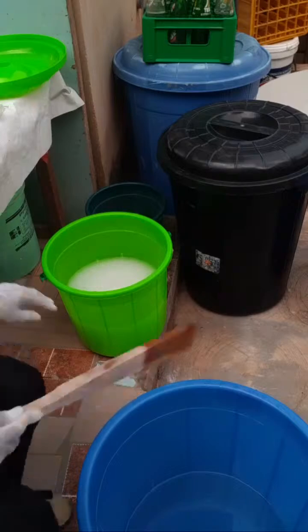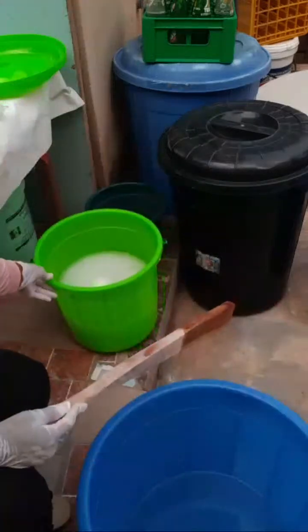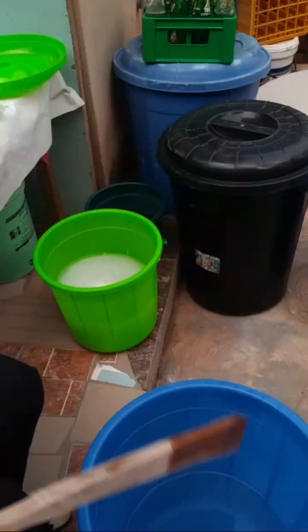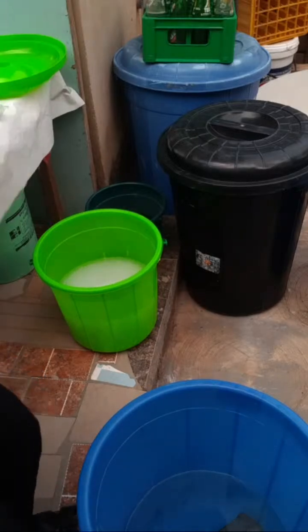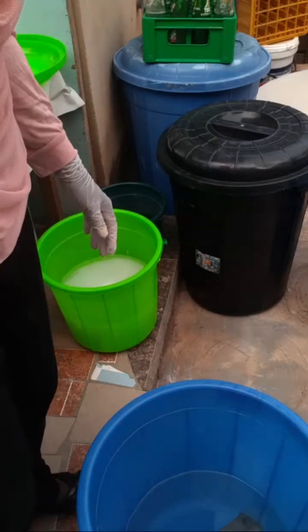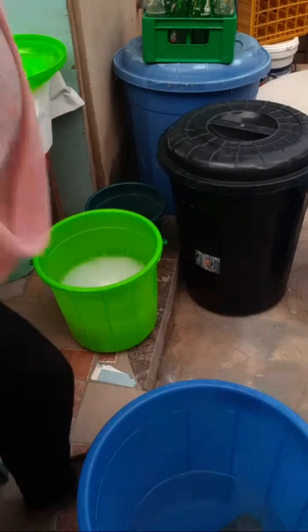If you touch it now, it is very hot. So just keep it on that side. Let it continue doing its thing. Then it is very, very pungent.